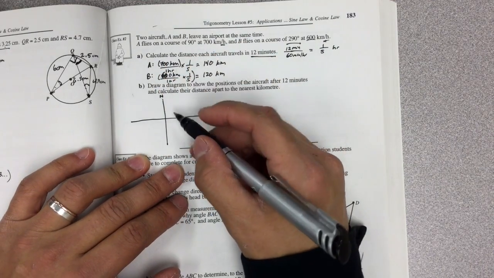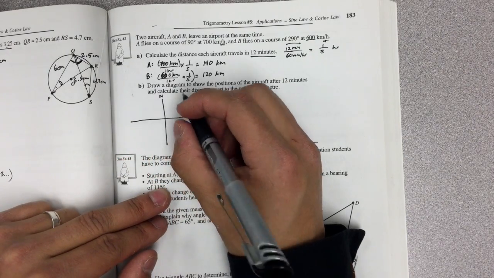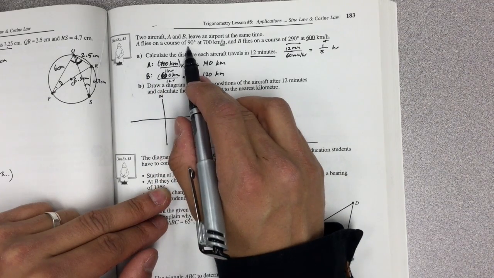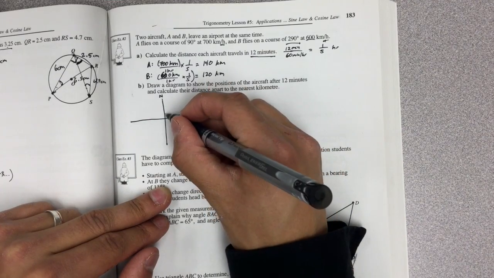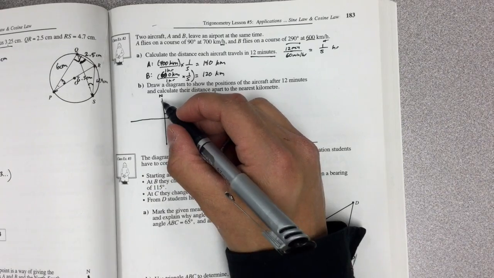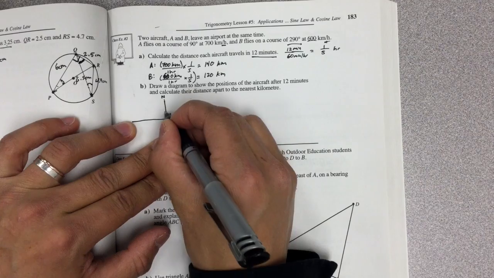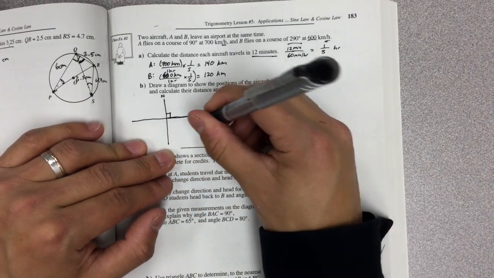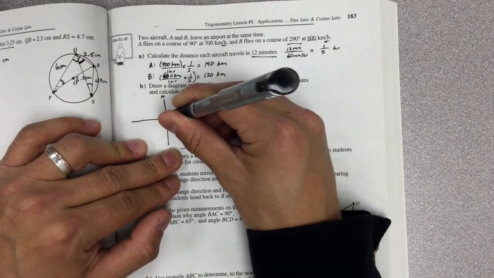And if we're flying counterclockwise, then plane A flies on a course of 90 degrees at 700 kilometers per hour. So this is where 90 degrees is, and if he's flying 90 degrees measured from north, then plane A, if he starts here, is going in this direction. So he's flying east, and he's gone 140 kilometers from where they started.